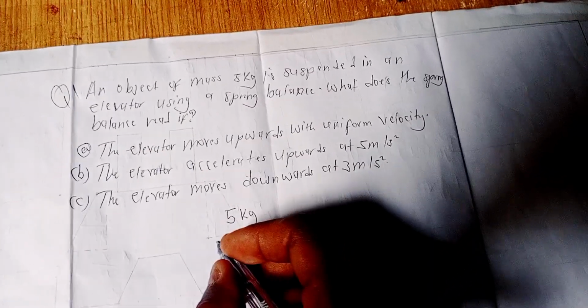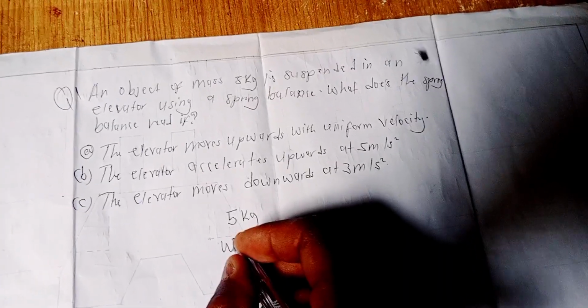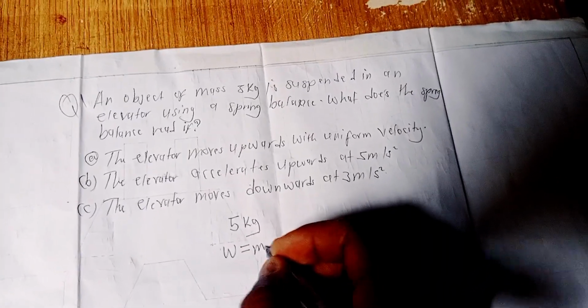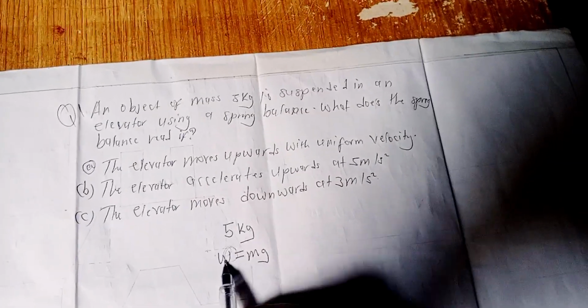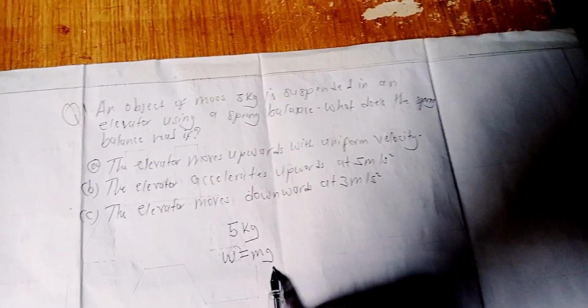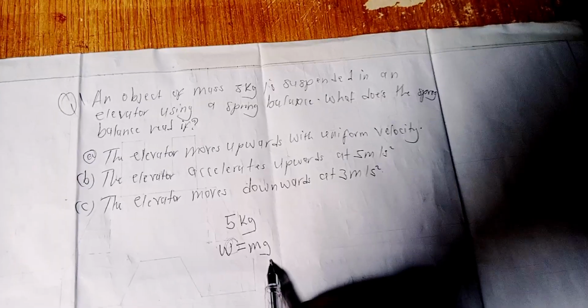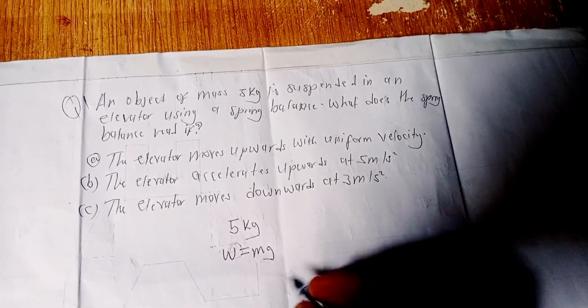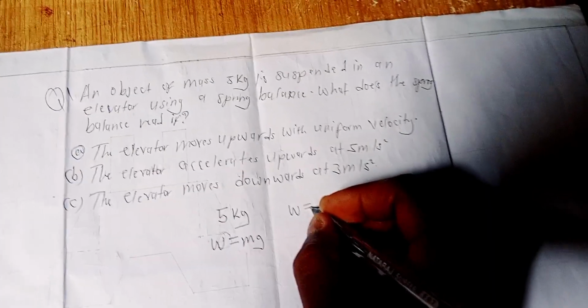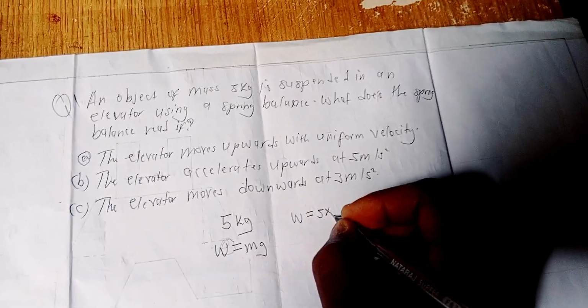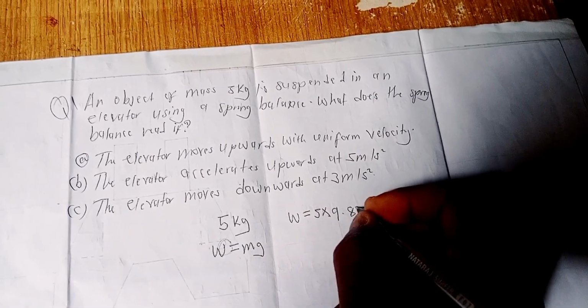What's the formula for weight? We said the formula for weight is mass times the gravitational acceleration. So weight is what we are looking for, mass has been given, and the gravitational constant is 9.81. To plug in, weight is equal to 5 multiplied by 9.81.